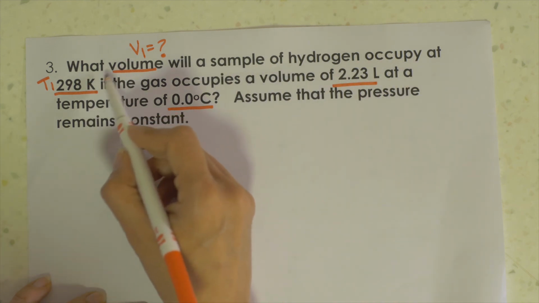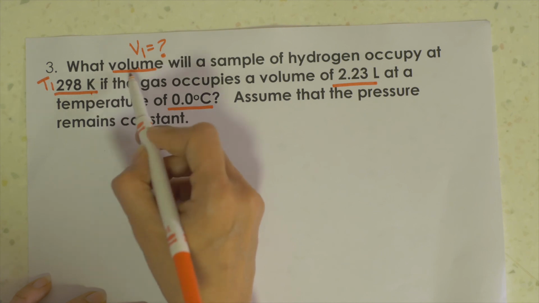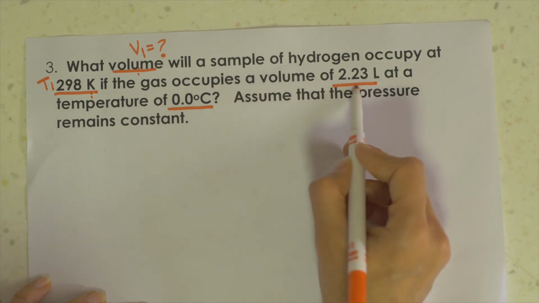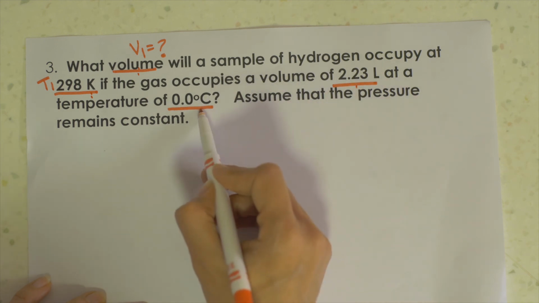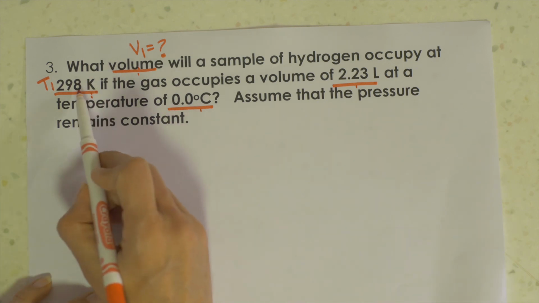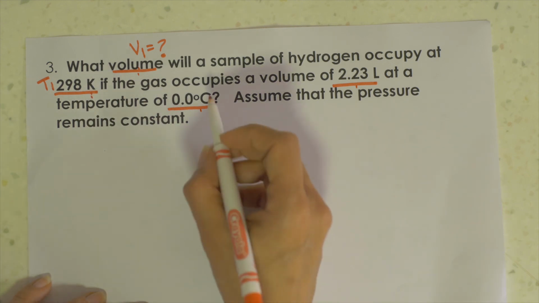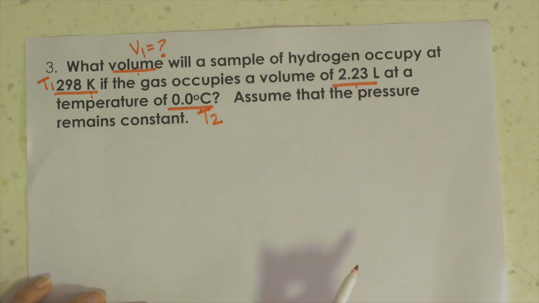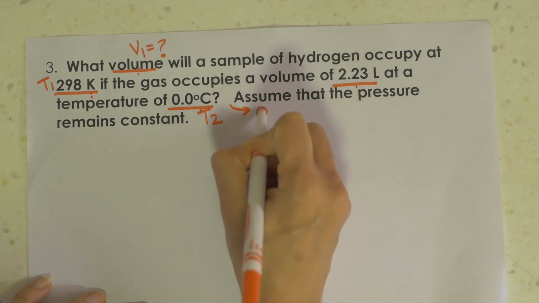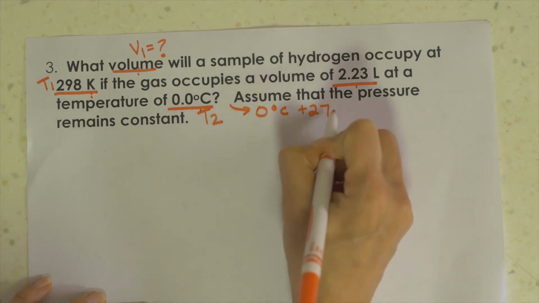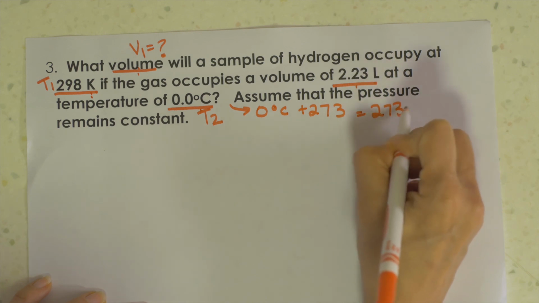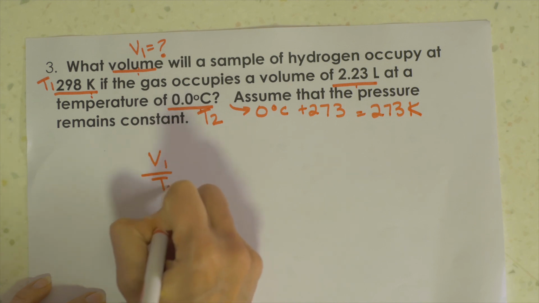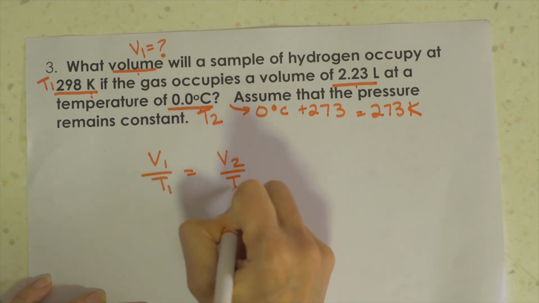What volume will a sample of hydrogen at this temperature? So these two pieces of information go together. The volume at this temperature. So this would be V1 and T1. If this same gas occupies a volume of 2.3 liters at 0 degrees Celsius. So they did give us our T1 in Kelvin, but they did not give us our T2 in Kelvin. And so that makes that a little bit of a problem, except for that we can just take that 0 degrees Celsius, add 273, which of course gives us 273 Kelvin.